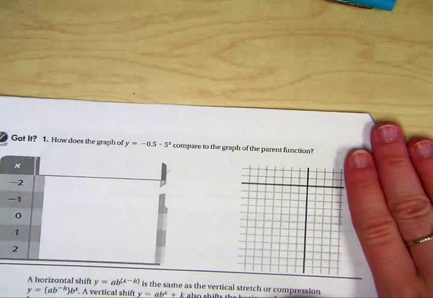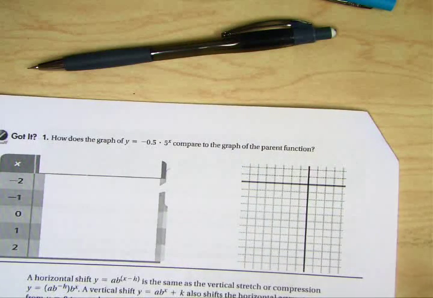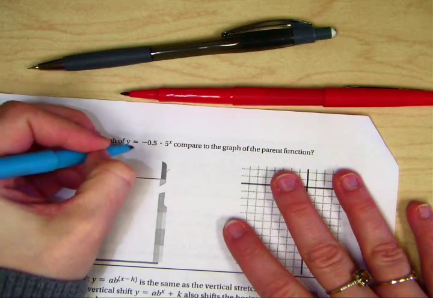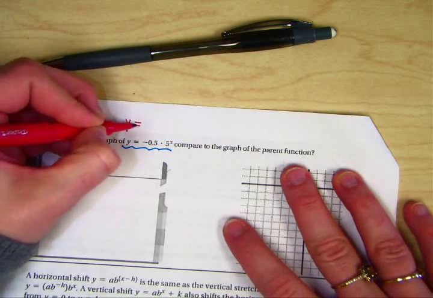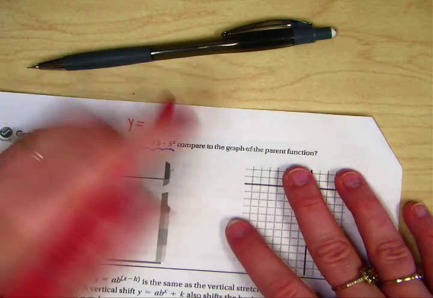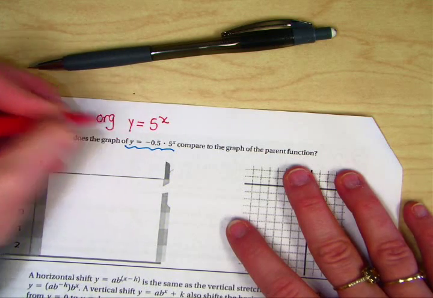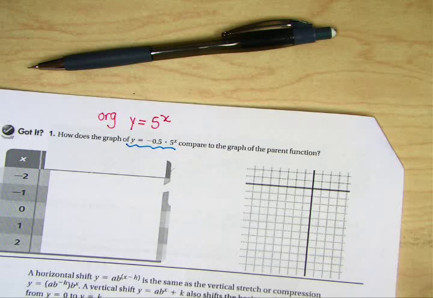Okay, let's try it one more time. I should probably write our parent function. We have a new y equals, okay? This is the new one, and it came from the original y equals 5 to the x. This one would have been the original, or the parent function. So how are these different? How is the blue and the red different?